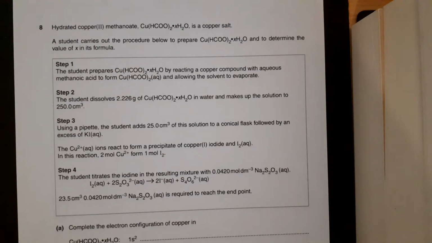Hi everyone, and welcome to another video in this series of videos going through some past exam questions on redox titrations. This is the second out of 4 videos focusing on redox titrations involving iodine and thiosulfate ions.